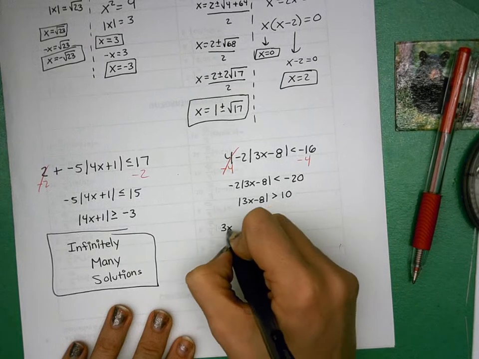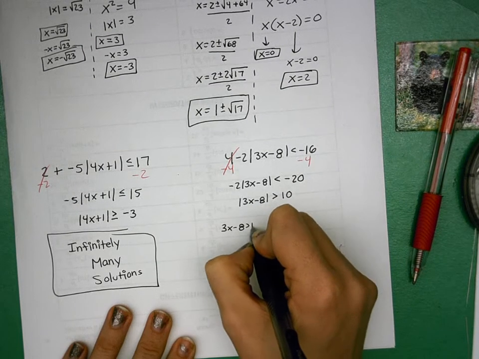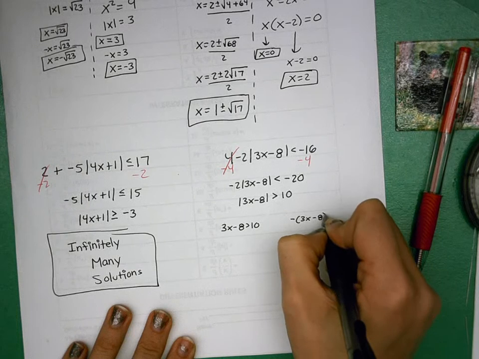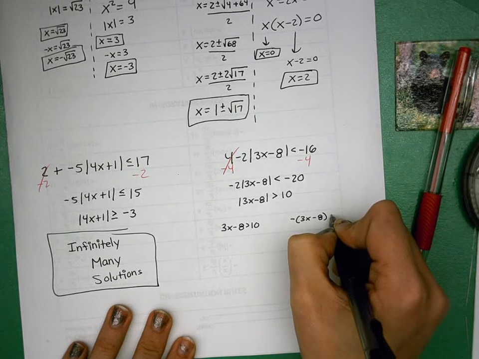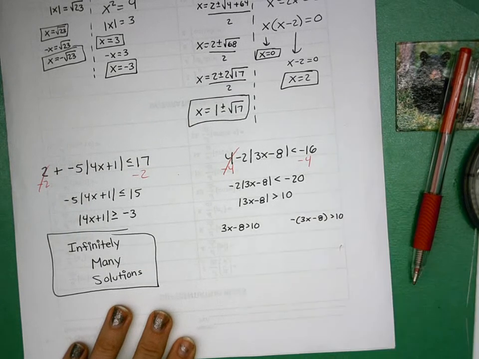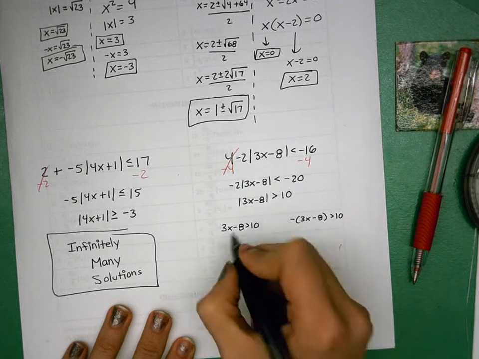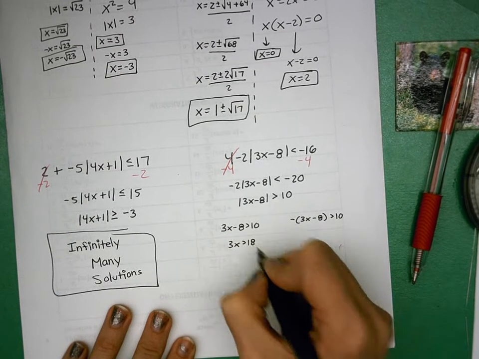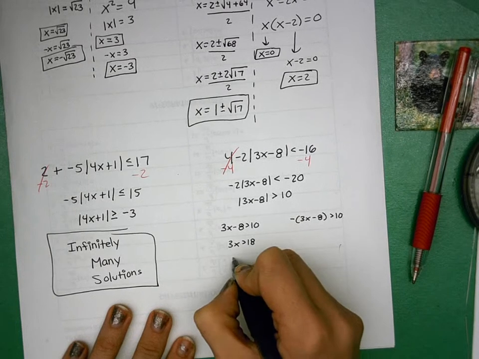3x minus 8 is greater than 10. And our negative leg, negative 3x minus 8 is greater than 10. Okay, adding the 8 over, we get 3x is greater than 18. Dividing by 3, we get x is greater than 6.